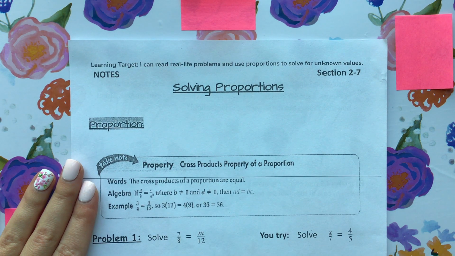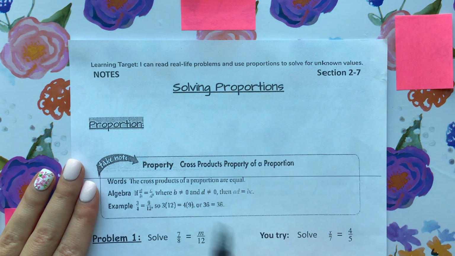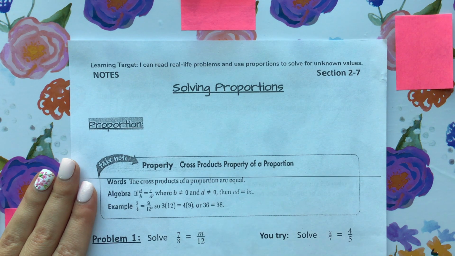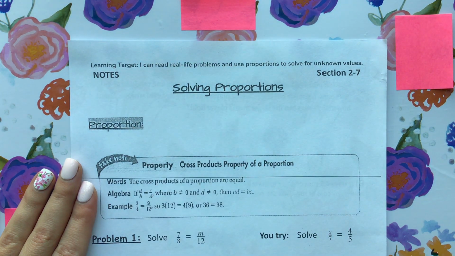We're continuing on in Chapter 2, and we're now in Section 2-7, and it's called Solving Proportions. We've been doing a lot of simple proportions in DMR, but we're going to work through some examples that are a little bit more complex now. So what I'd like for you to be able to do is read real-life problems and use proportions to solve them by the end of class.